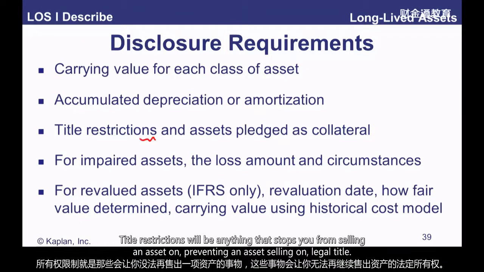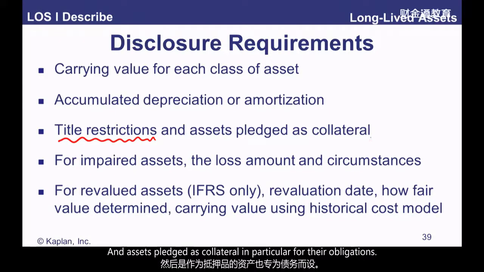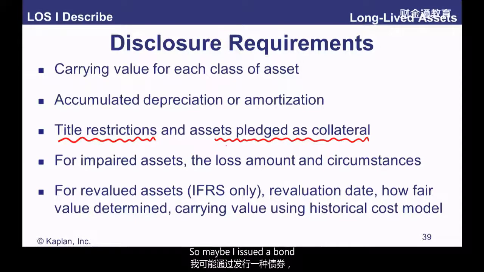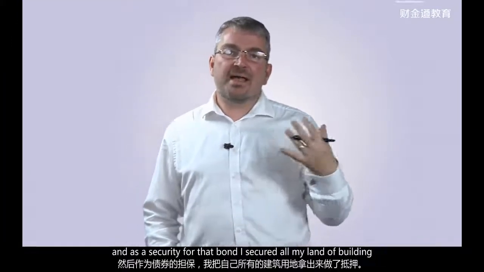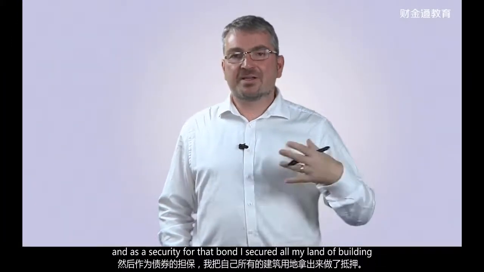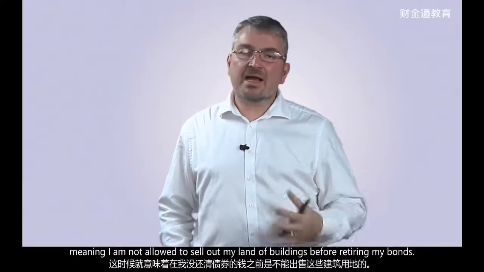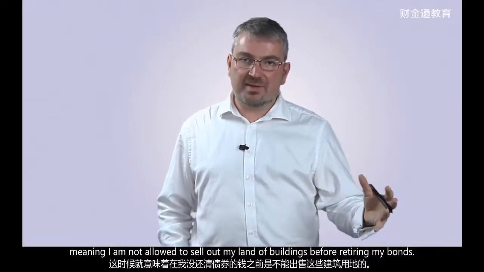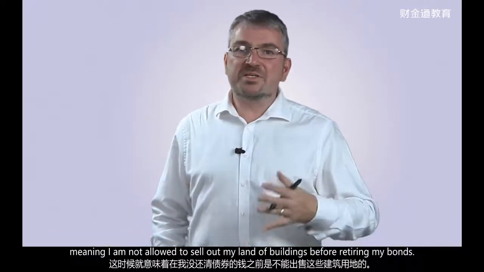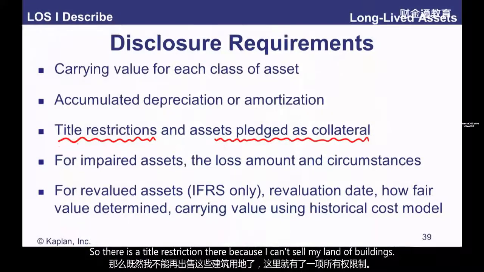Title restrictions, of course, would be anything that would stop you from selling an asset on, anything preventing you from selling an asset on, legal title. And assets pledged as collateral, in particular, for debt obligations. So maybe I've issued a bond, and as security for that bond, I've secured it on my land and buildings, meaning I'm not allowed to sell off my land and buildings before retiring my bond. So there's a title restriction there because I can't sell off my land and buildings.